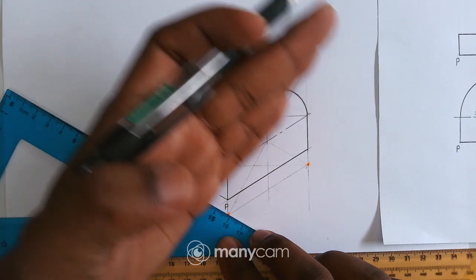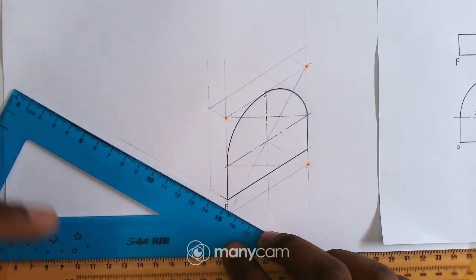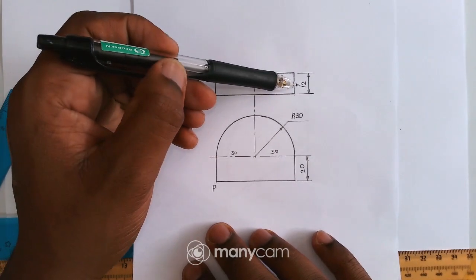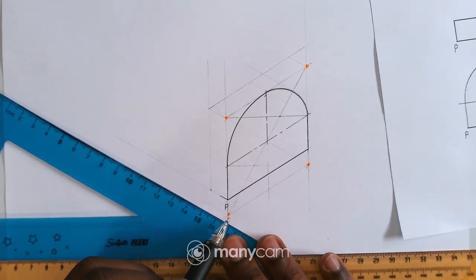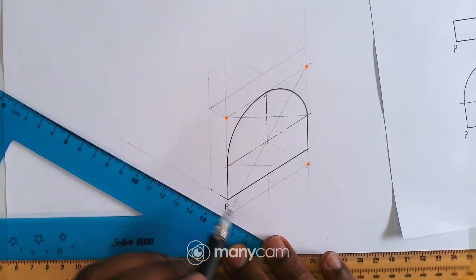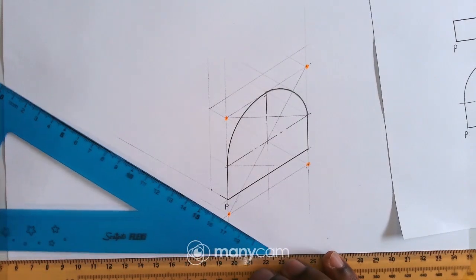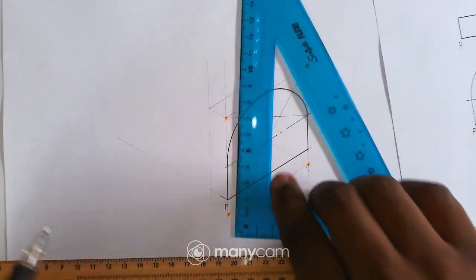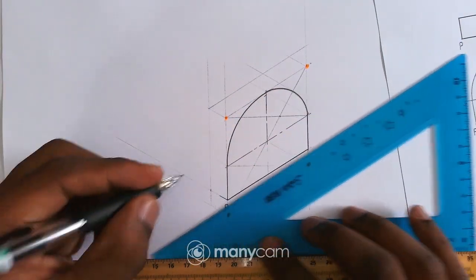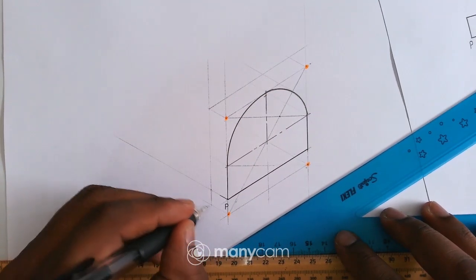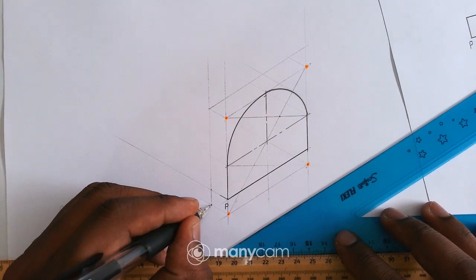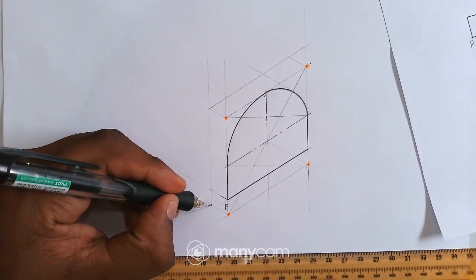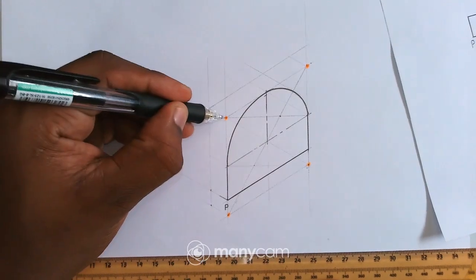I'm just moving the square up by 12 units, because remember the width, the thickness of this object is 12. So I'm projecting the square, I'm just moving the square up by 12 units. Okay, and then I can just draw a vertical line there, and then obviously from here it's 12 from this point to this one. So now it means this point moved by 12 millimeters.